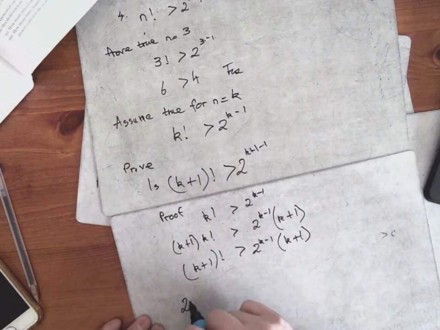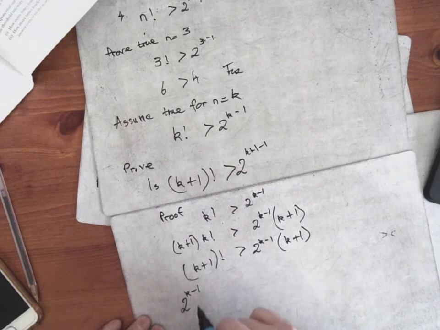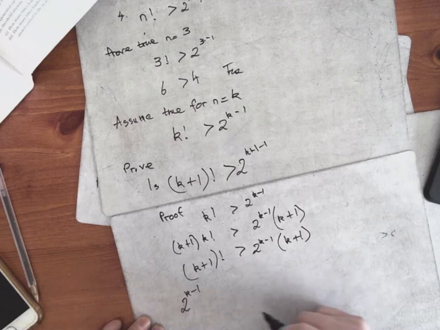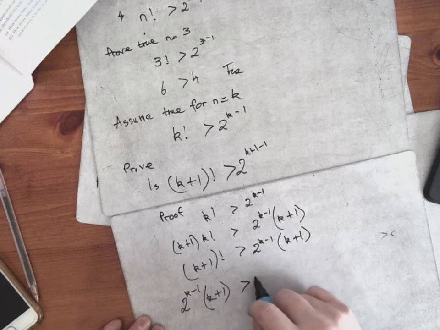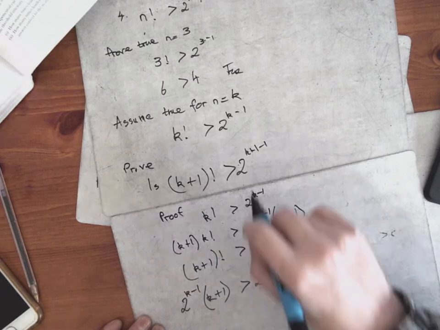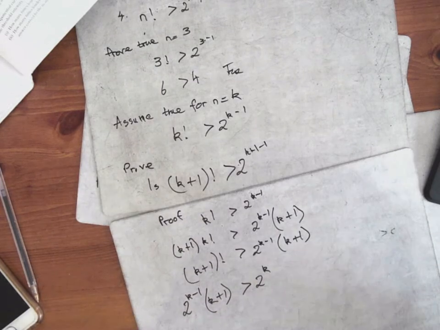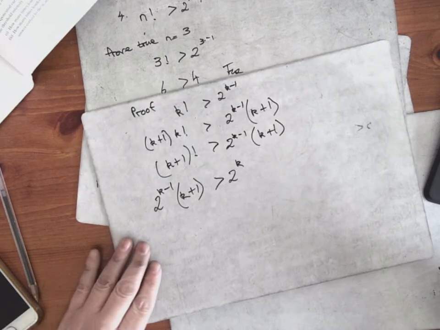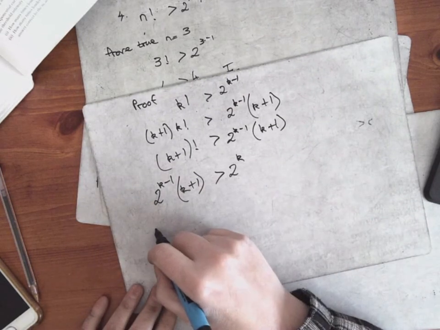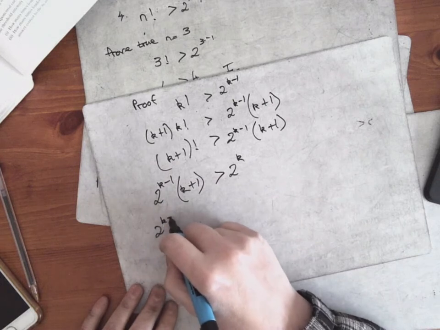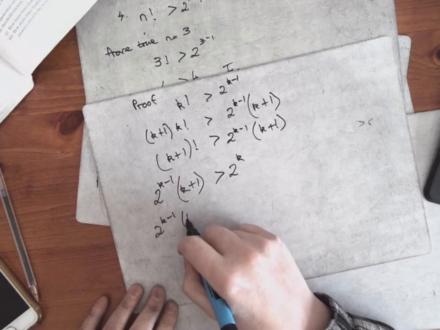So 2 to the power of k minus 1 multiplied by k plus 1. If I can say that that's definitely greater than 2 to the power of k, when I simplify that it became 2 to the power of k, I'm good. Right? Okay. So what I'm going to do is I'm going to say this is 2 to the power of k minus 1. This is k plus 1.